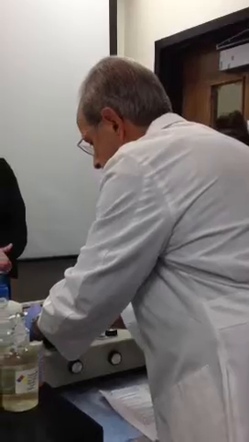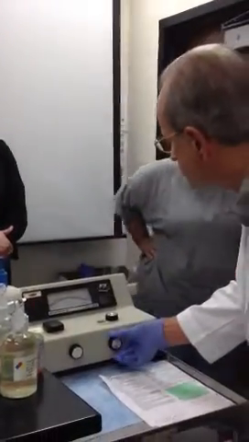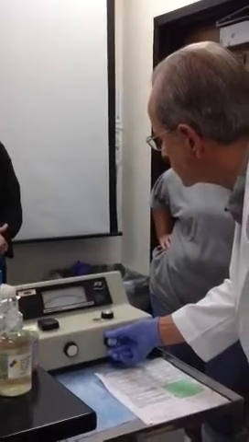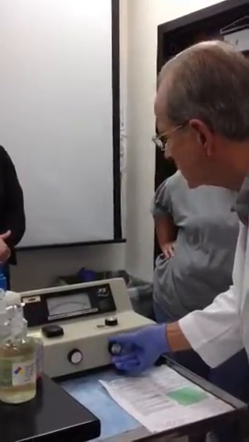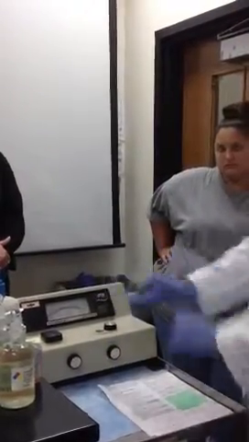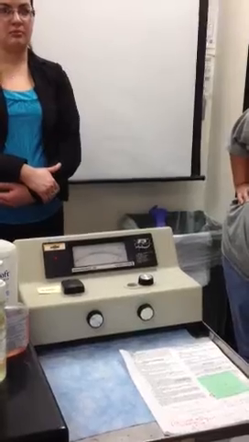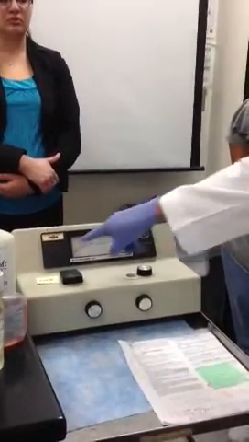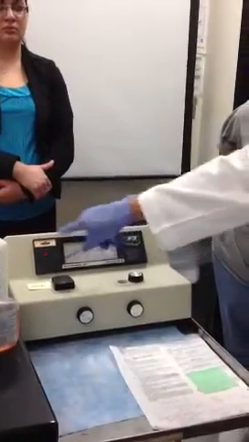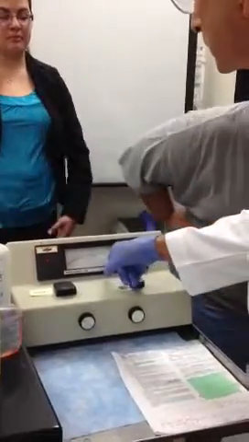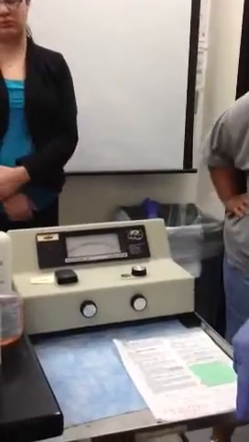So I'm going to put this in here like this, and I don't even have to touch it now because I fixed it before. Now, my needle right here on this gauge is reading 100% transmission. That's the top set of numbers. The bottom set of numbers reads absorbance.